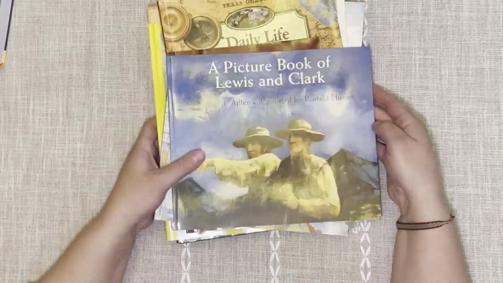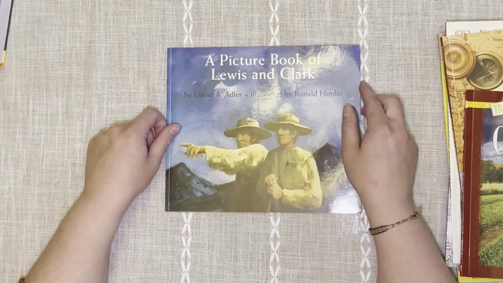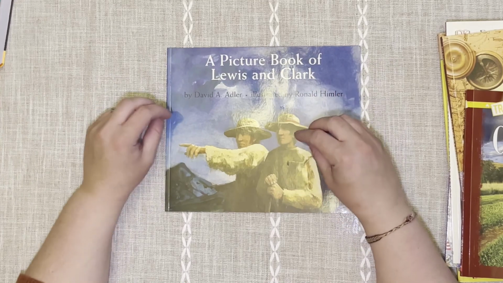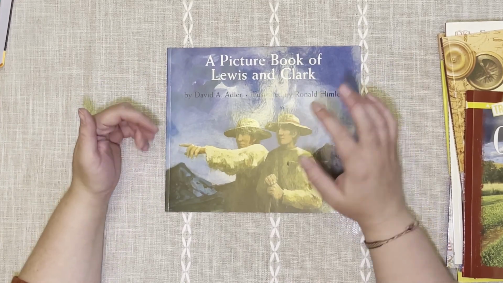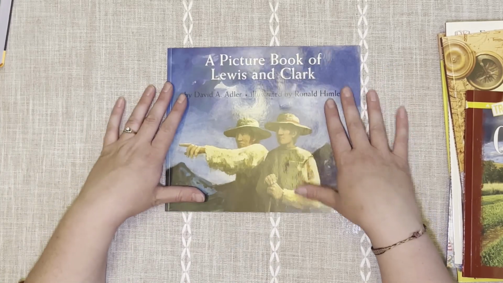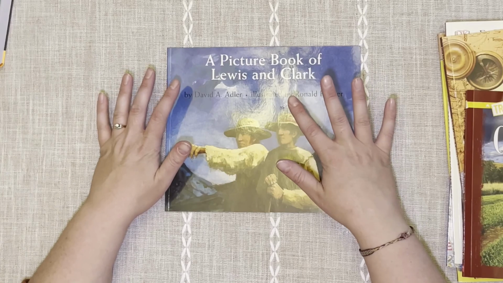This first book that I want to talk about is The Picture Book of Lewis and Clark. Now, with picture books, I love them personally because when you're starting your day, we like to use these as our opener, these or a game or read alouds in general.